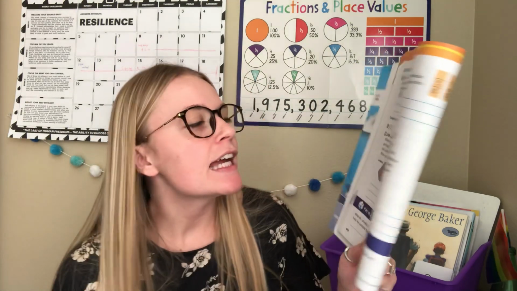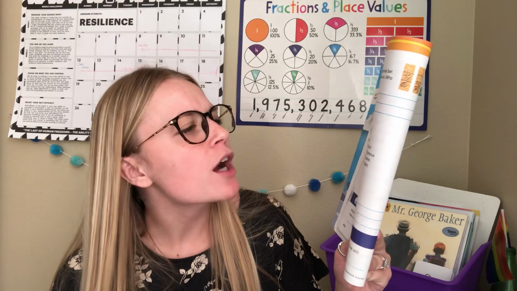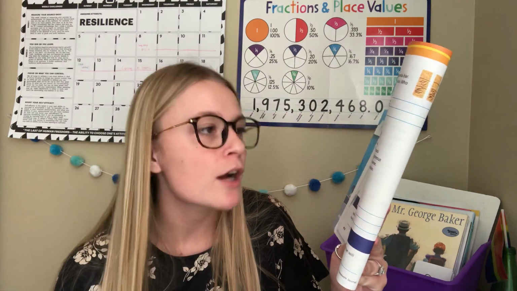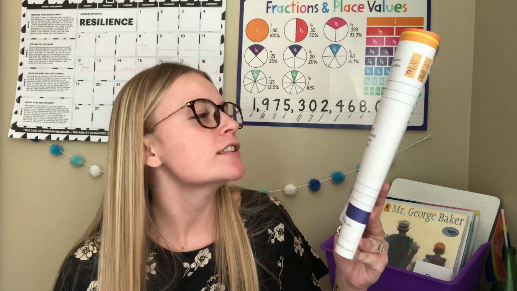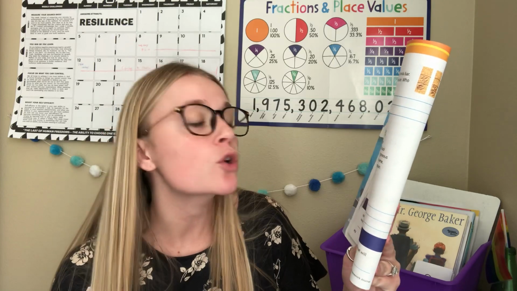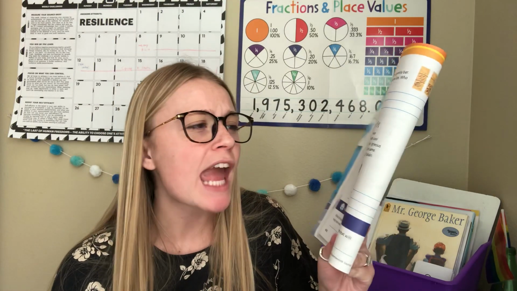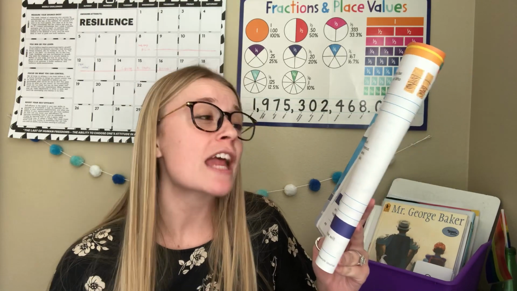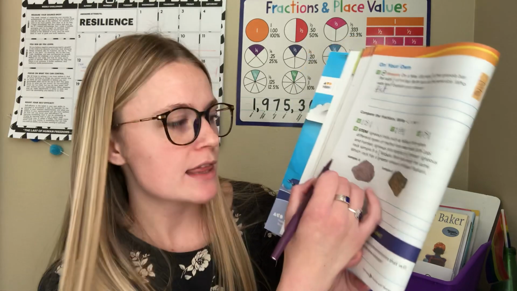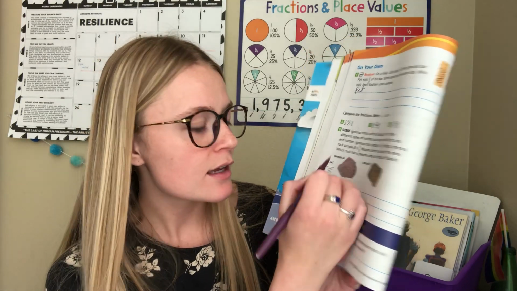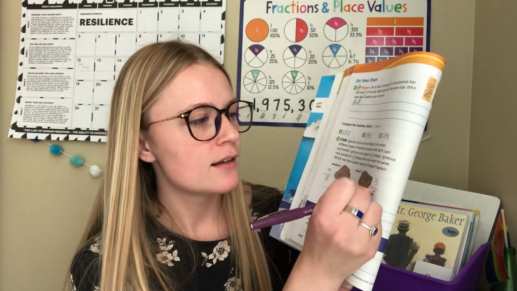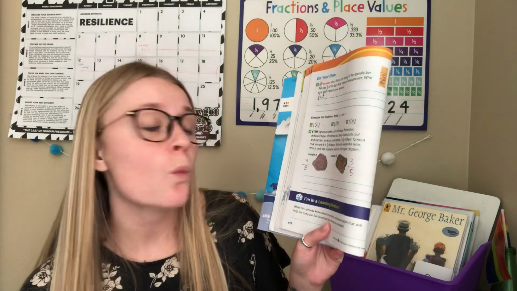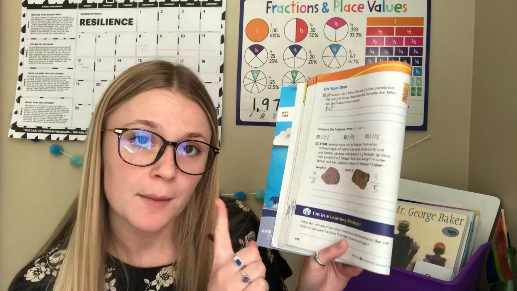Number 9, igneous rocks such as feldspar form when different types of melted rock deep inside Earth cool and harden. Igneous rock sample A is 3/8 feldspar. Igneous rock sample B is 3/5 feldspar. So I'm going to write that 3/8, 3/5. Both rocks weigh the same, so I can compare them.